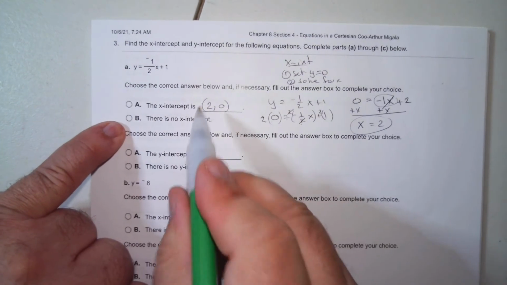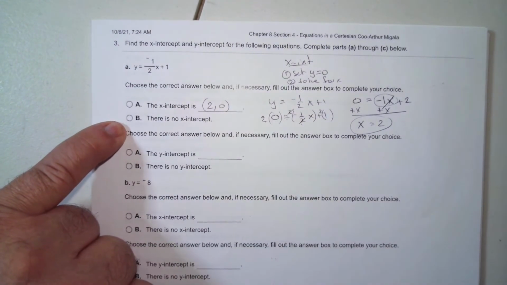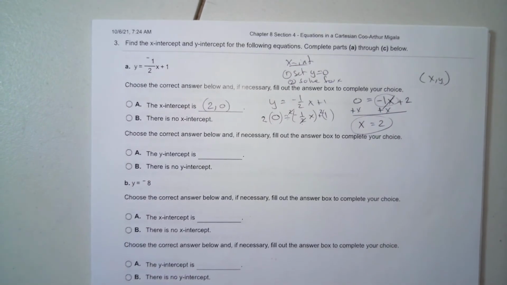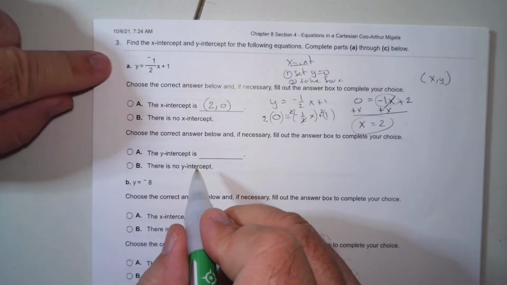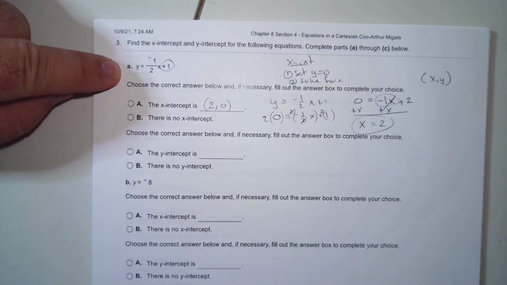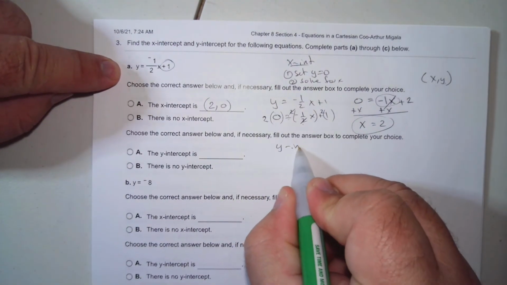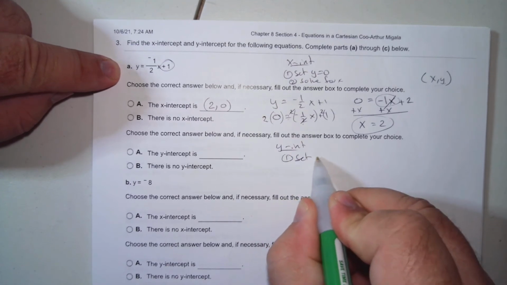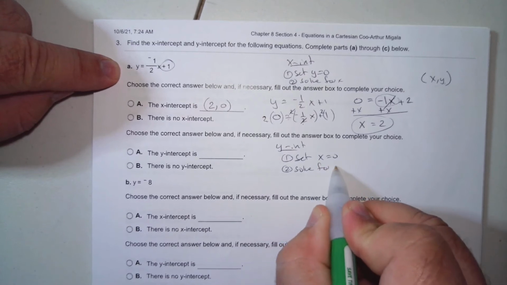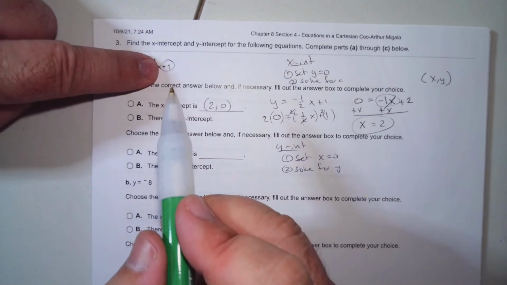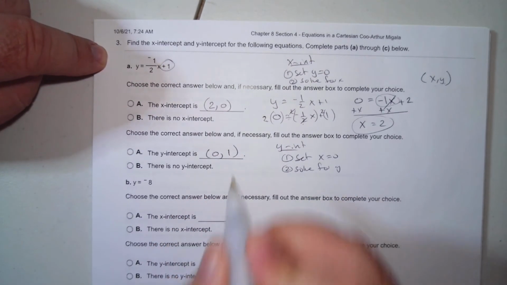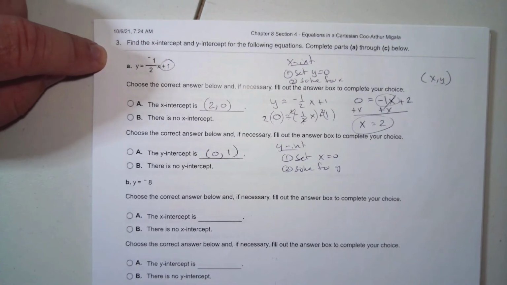Remember, the x-intercept is a location. It's a point. Each point has to have an x and y coordinate. The y-intercept of this equation. The y-intercept is always the constant. To find the y-intercept, set x equal to 0 and solve for y. If you set x equal to 0, that term disappears. All we're left with is 1. So the y-intercept is (0, positive 1).